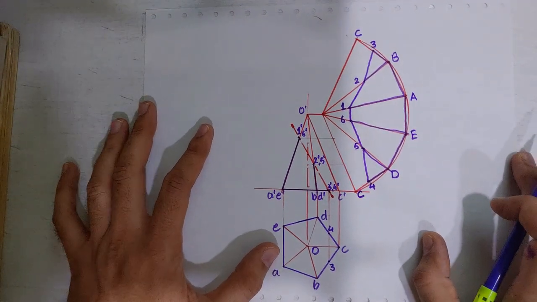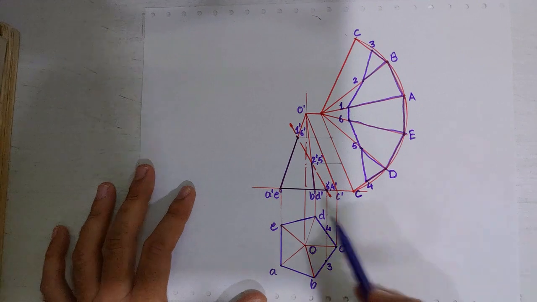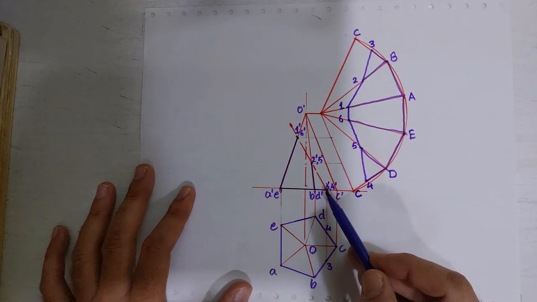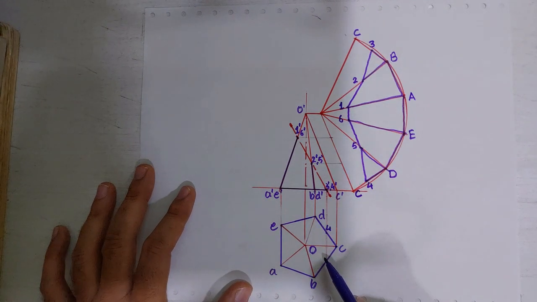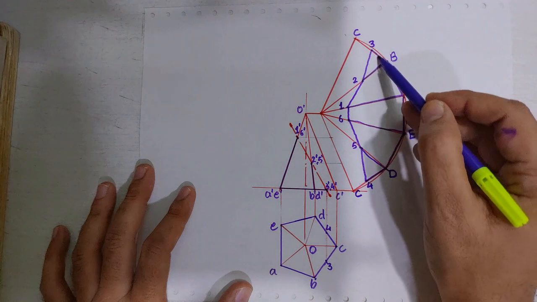So this problem was discussed just to explain that if there is any point which is on the base, you need to first transfer it to the top view and then from there you can see the actual length, because this is the true length. You can see the actual distance between B and 3 here, so that you can transfer it by measuring it from here to here.